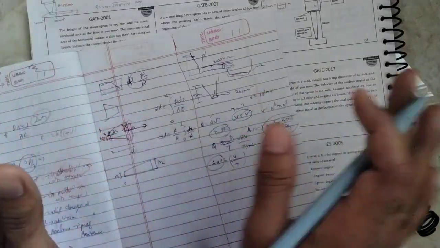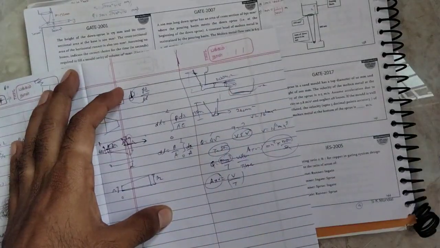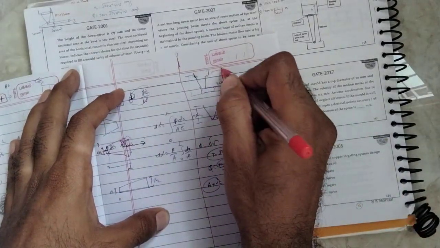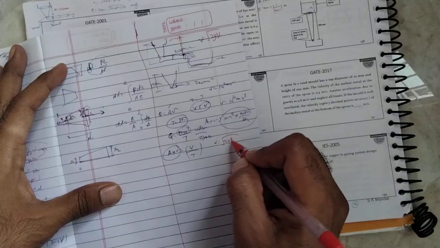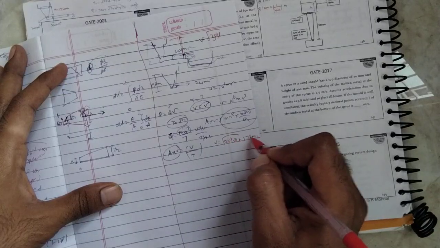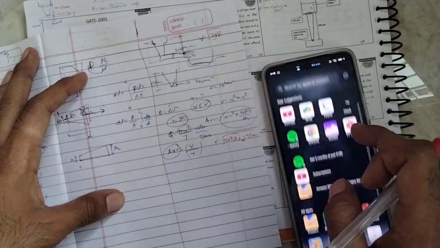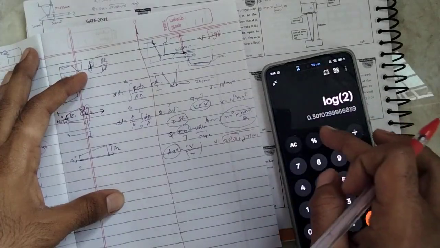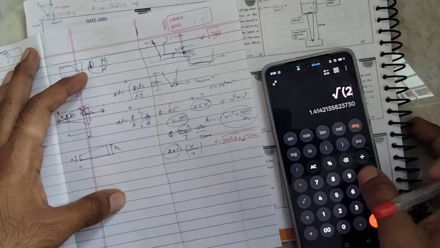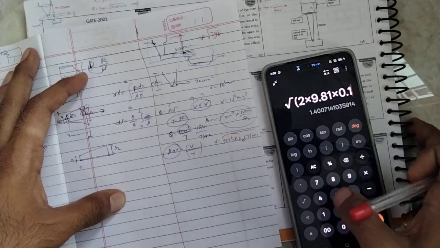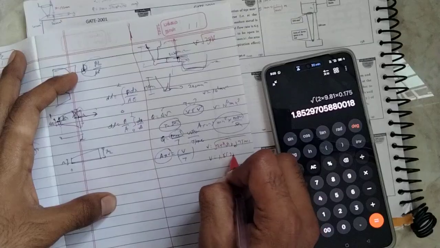Suppose we found the discharge; the entire diagram is open. You can see the entire thing depends on this area. What is the velocity? V equals root of 2gh. So V equals root of 2 into 9.81 into h, where h is 175 mm, which we take in meters as 0.175. So velocity equals 1.852 meter per second.